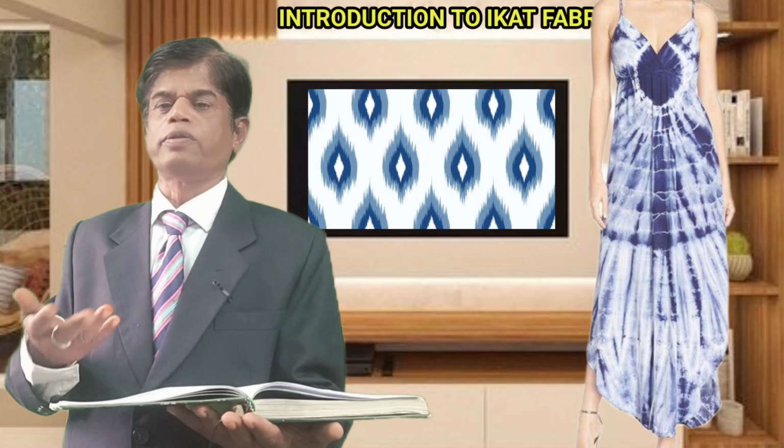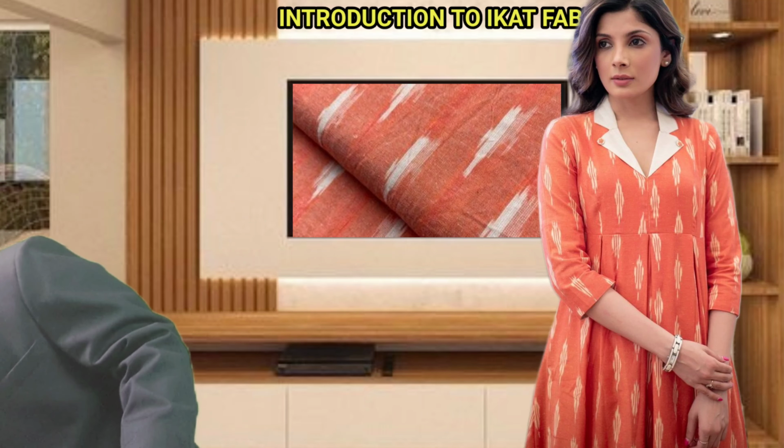The end use is already known. Before, it was used for upholstery and household furnishings. Now it is used for clothing also, and also saris. Since many years the Ikkath pattern is used for women's saris, kurtas, tunics and dresses. Nowadays even men's shirts have started using it. Other accessories like scarves, shawls and handkerchiefs also use it, because it depends on the fashion designers how they use it. Also, so many things are there, friends, that I can discuss on this.